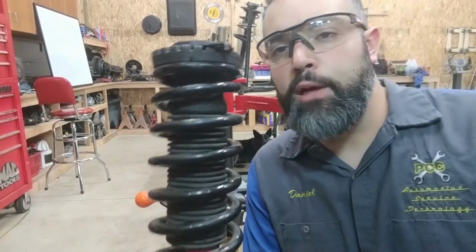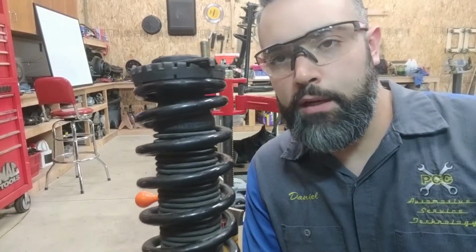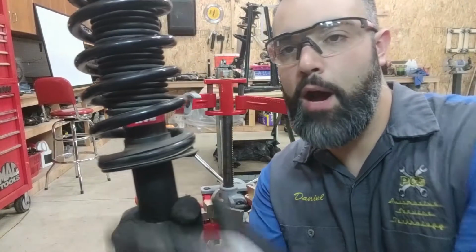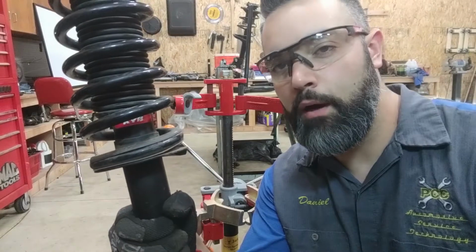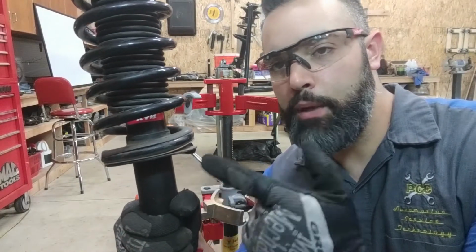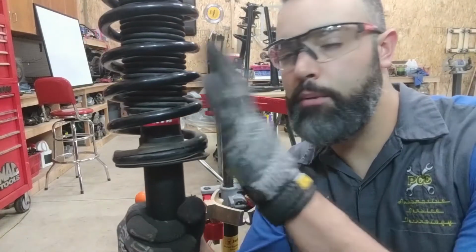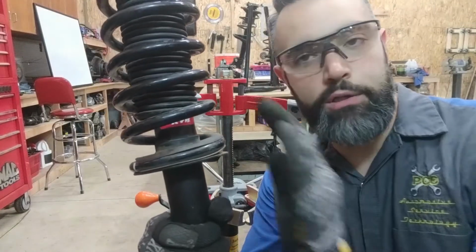Before I mount this in the spring compressor, I want to put a couple reference marks in. Normally, the strut body is going to be replaced, so it doesn't help if I put any reference marks on the part that won't be going back on the car, or that I'm going to be mounting the spring back to. I'm going to reuse the spring.